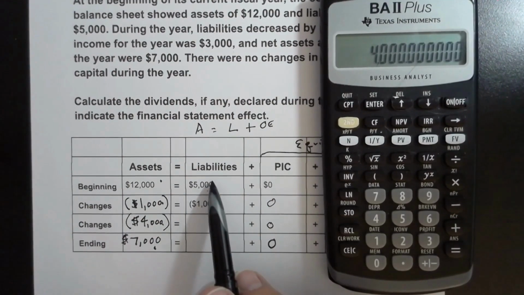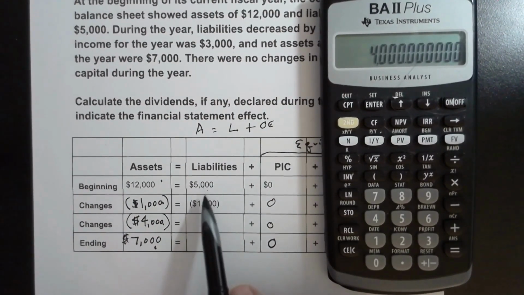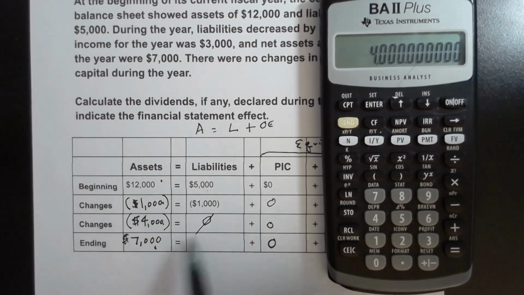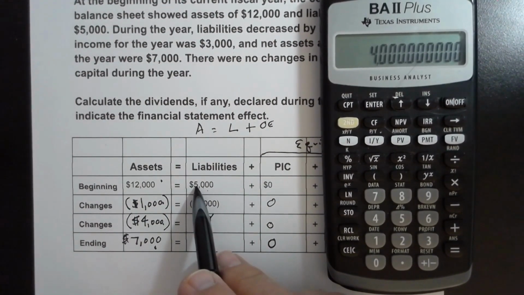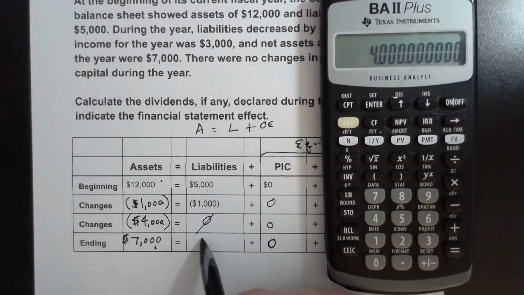Next, can we figure out liabilities? There's been no other changes here. There's no indication that there's another change. So this other change, I'm just going to put 0 because there's nothing else there. 5,000 minus 1,000 is 4,000. So our new liabilities are $4,000.